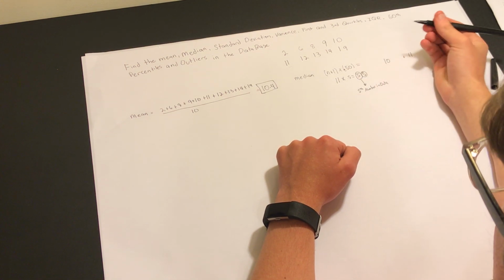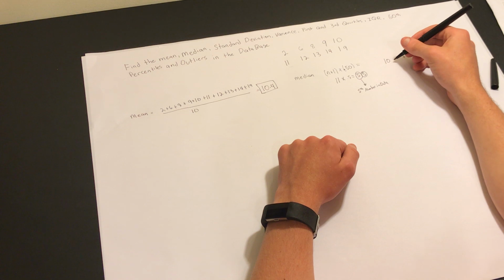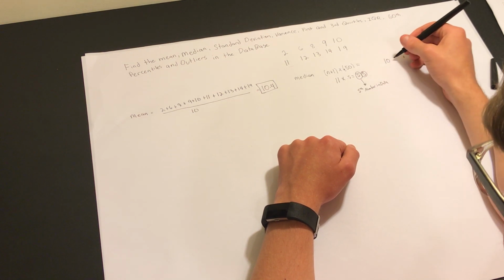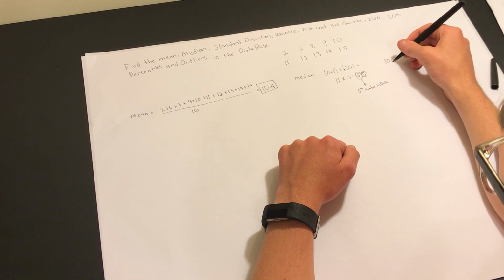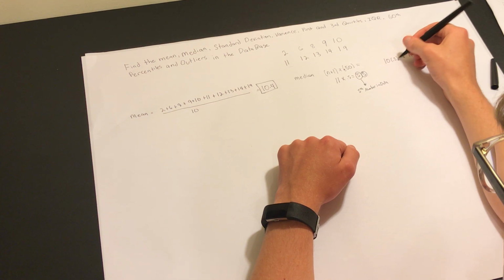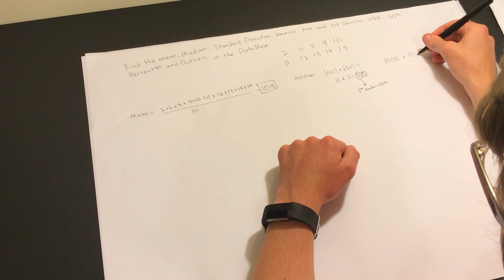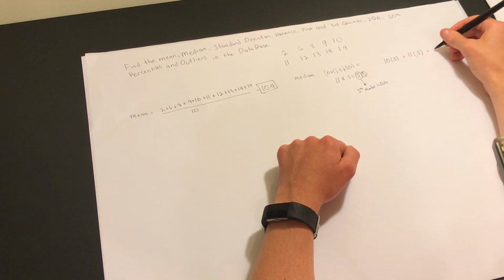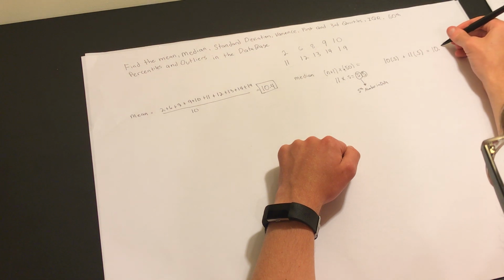Then the .5 is the percent that we're going to be multiplying by. For this one it'll be 50%, and for this one it'll also be 50%. So once you do that, you'll get that the median is about 10.5.